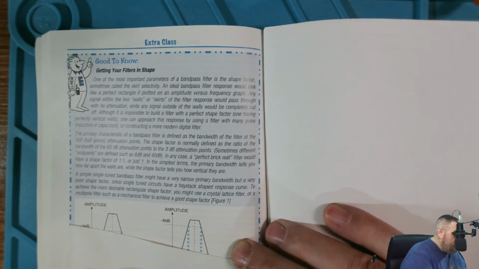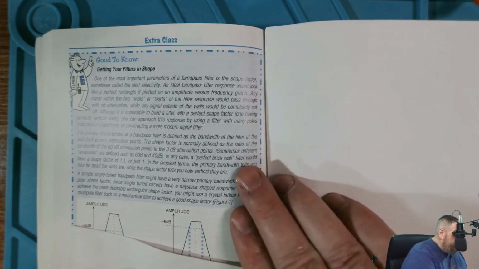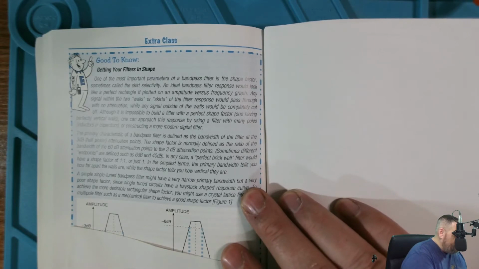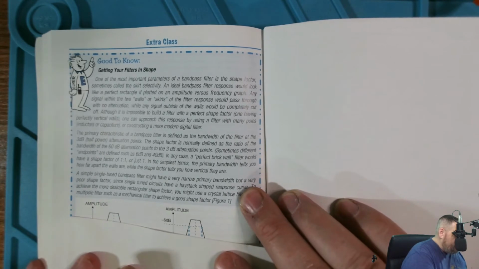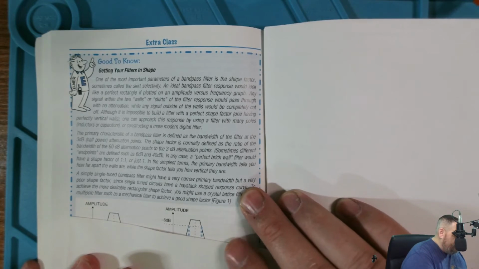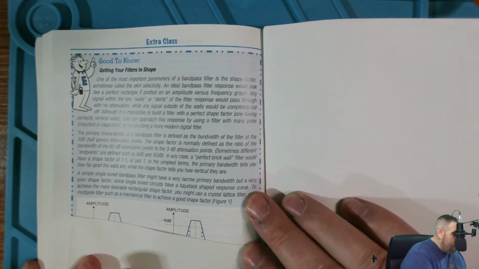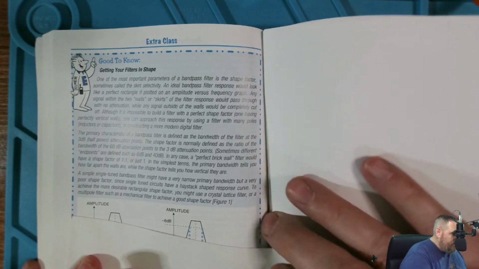The shape factor is normally defined as the ratio of the bandwidth of the 60 dB attenuation points to the 3 dB attenuation points. Sometimes different endpoints are defined, such as 6 dB and 40 dB. In any case, a perfect brick wall filter would have a shape factor of 1:1, or just 1 in the simplest terms. The primary bandwidth tells you how far apart the walls are, while the shape factor tells you how vertical they are.